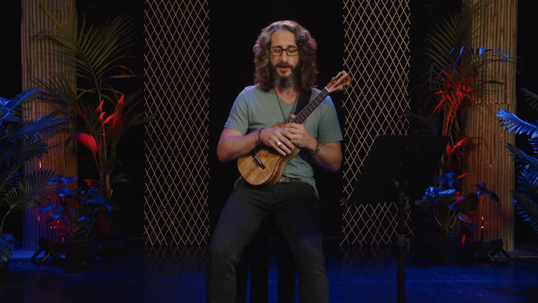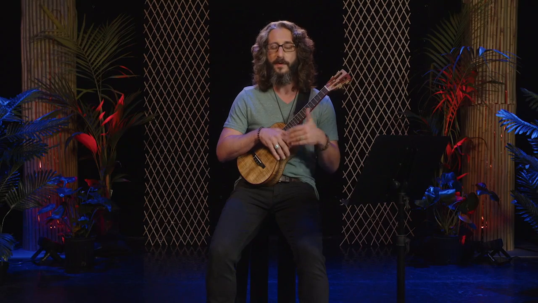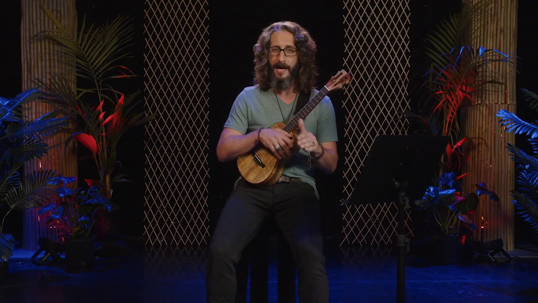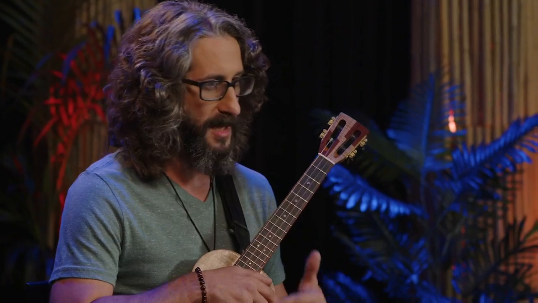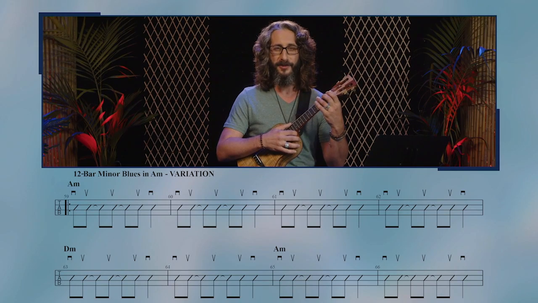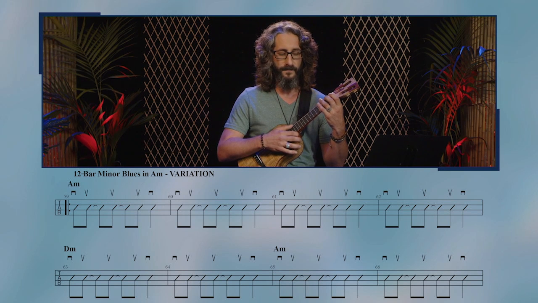For one more 12-bar blues, I added a minor blues with a slight variation. The A minor blues that we just played used only minor chords with the exception of the very end, which was E7. This variation, we're going to use an F chord as well as the E7. Here goes. See if you can play along with me. 12-bar minor blues in the key of A with a slight variation.